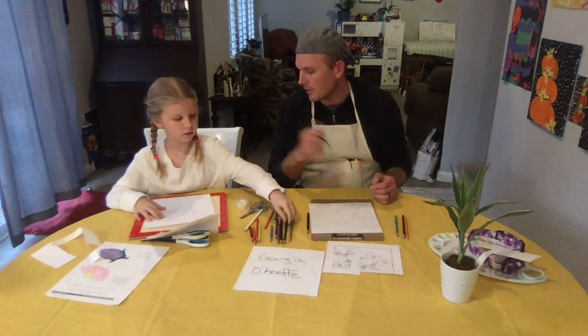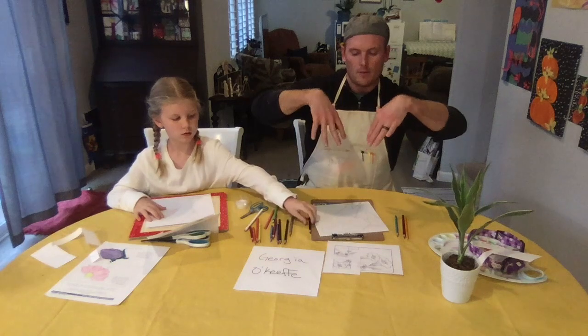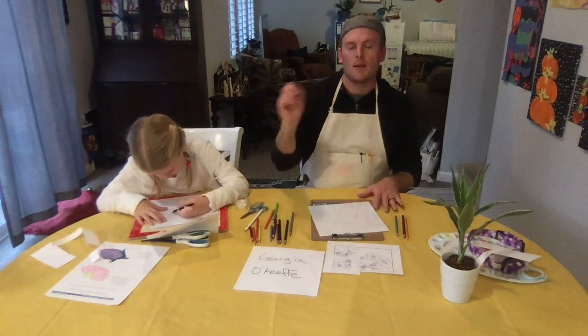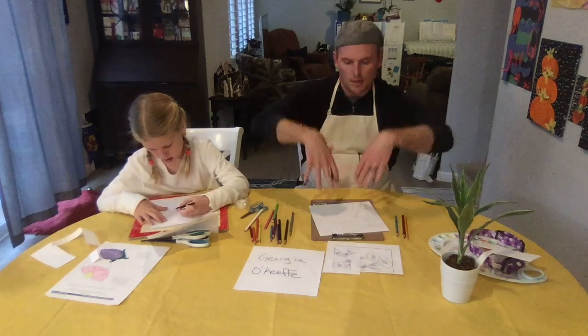Does that make sense? Yeah, so that's what Penny's doing there. So when I'm going down into the bowl of my flower, I'm going to keep my pencil going the same direction each time. So it's kind of falling into the bowl.